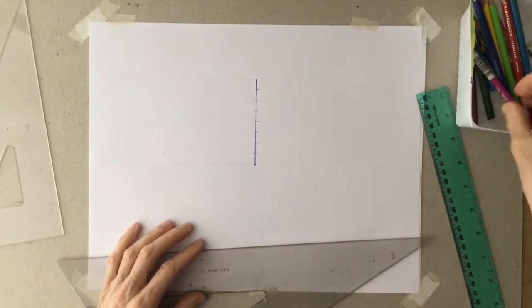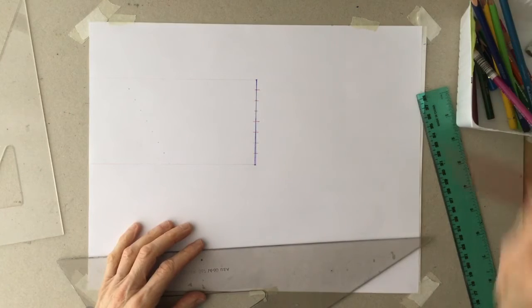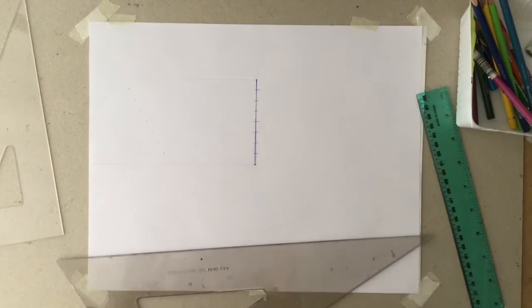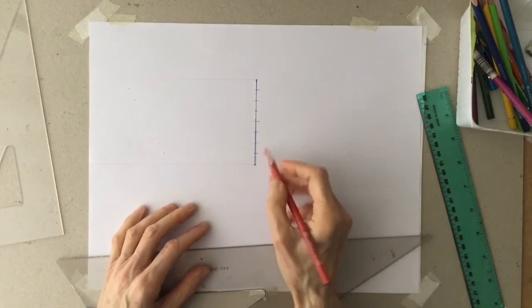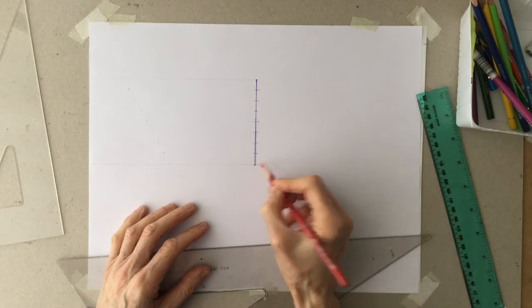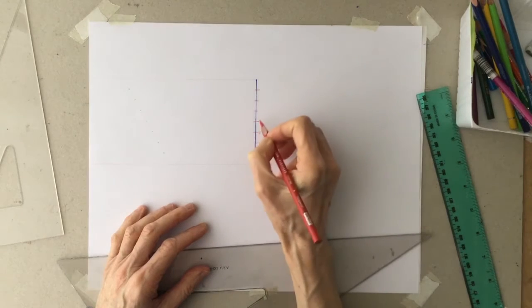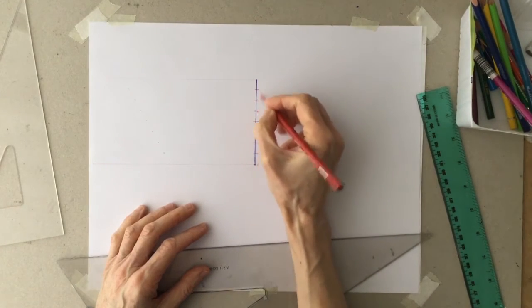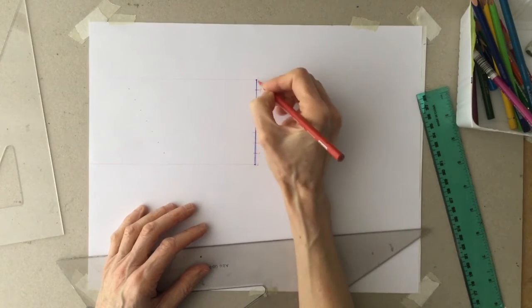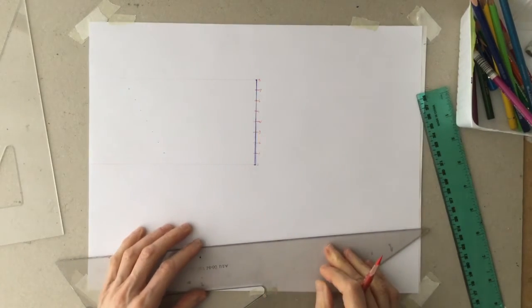Now we need a horizon line, because as you know, the vanishing points, even in 2-point, are always on the horizon. So let's number these, guys. So this is 0 at the bottom. 1, 2, 3, 4, 5, 6, 7, 8. Okay, so you've got 8.